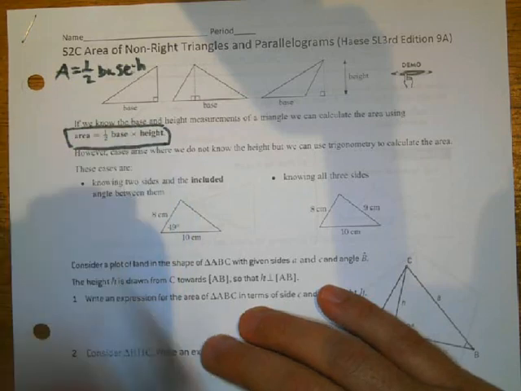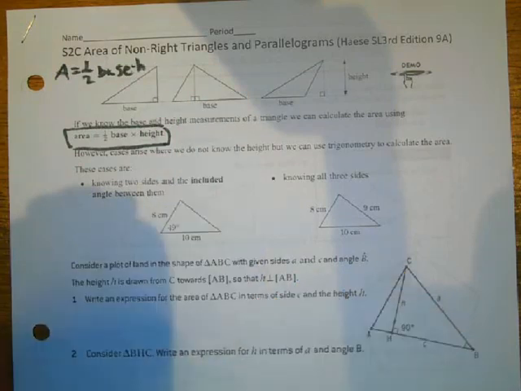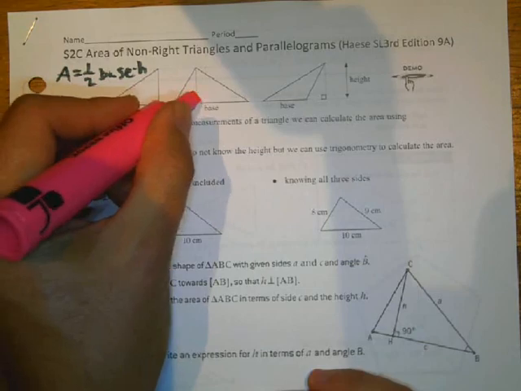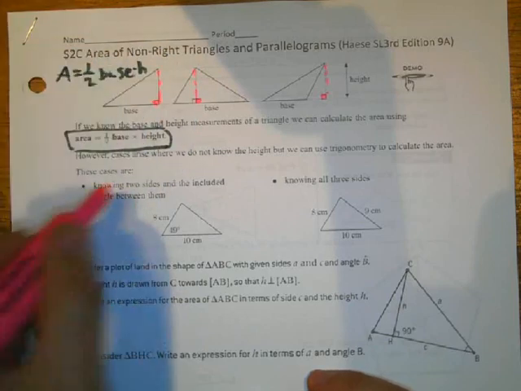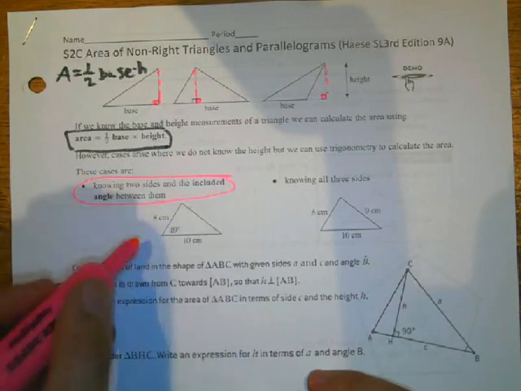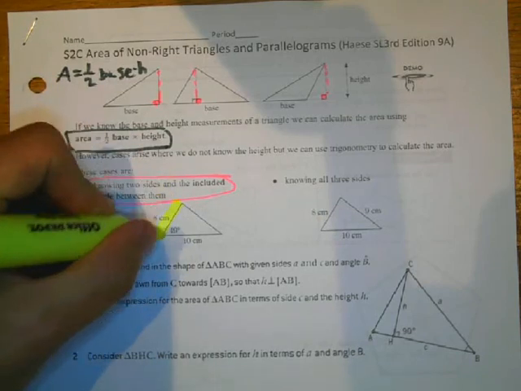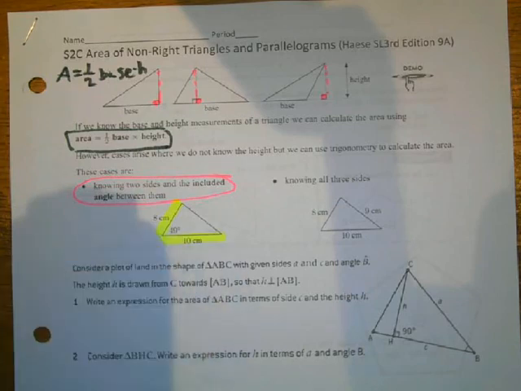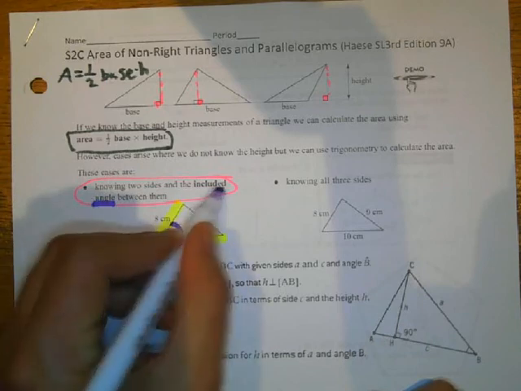Now, that's fine and dandy when we've got right triangles for our height here, right? And this is our height, this red dotted line. But what happens when we don't have a right triangle? So we're going to be focusing mostly on triangles where we know two sides of the triangle, and we also know the angle in between. And this angle in between has a special name called the included angle.